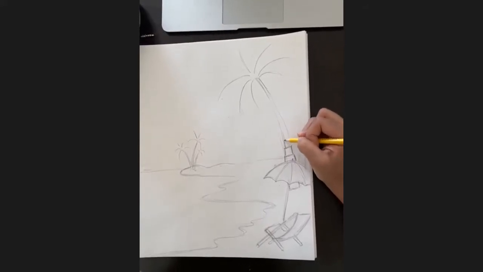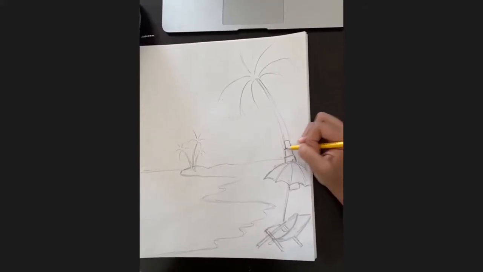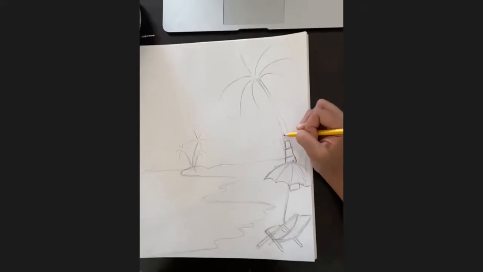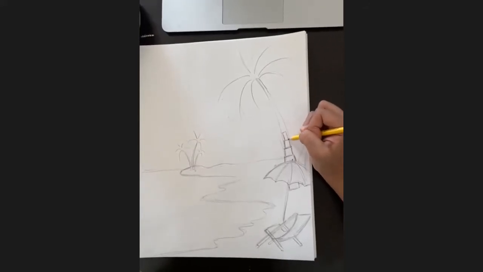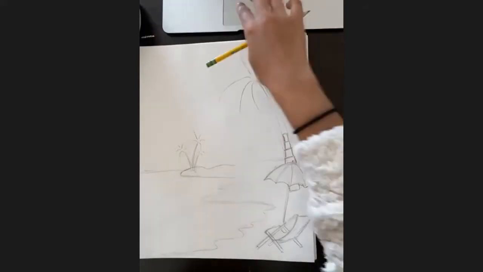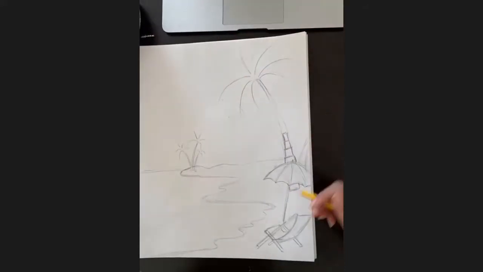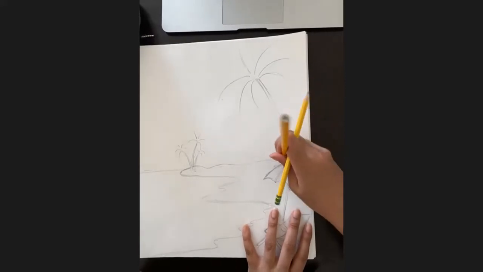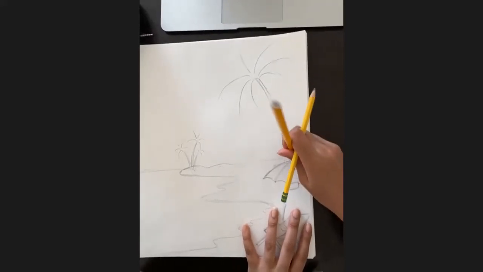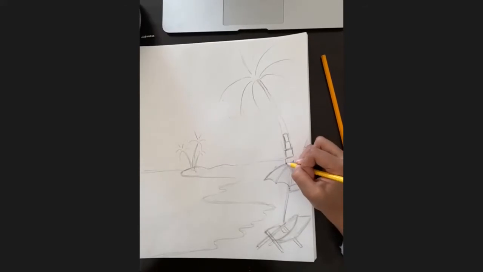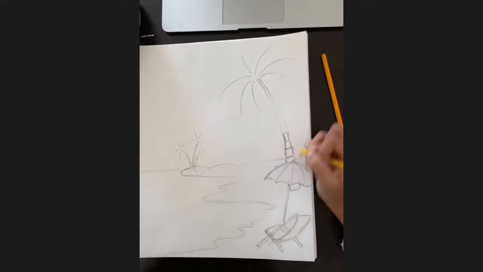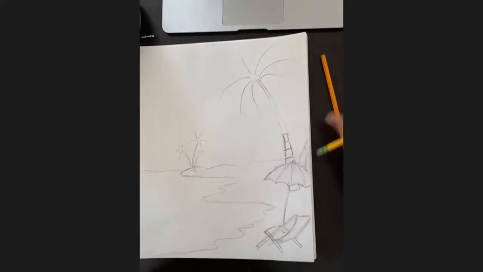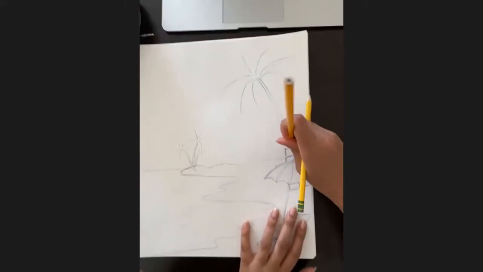And slightly smaller, just following the triangular shape of the trunk that we drew. Every section on top, every square, is slightly smaller than the one below it.